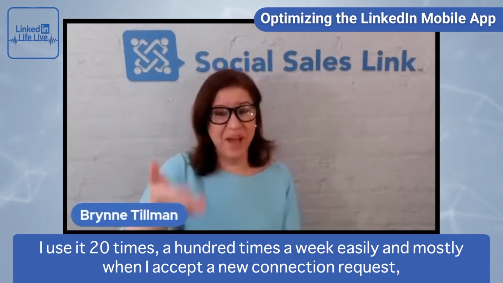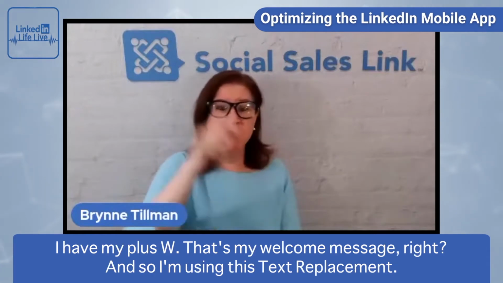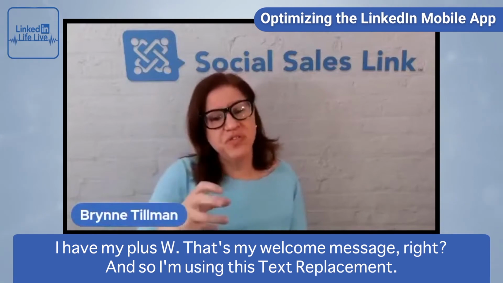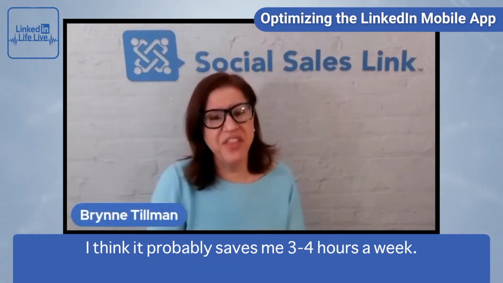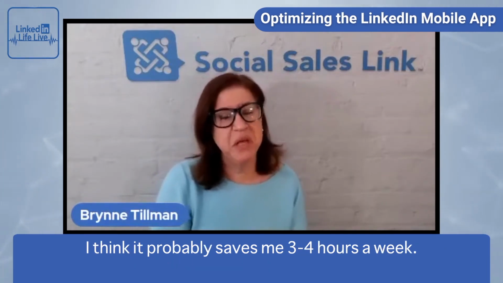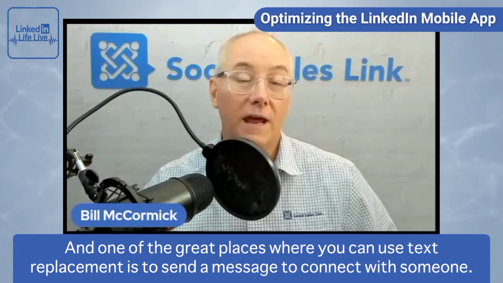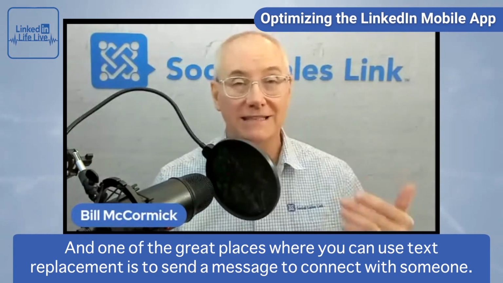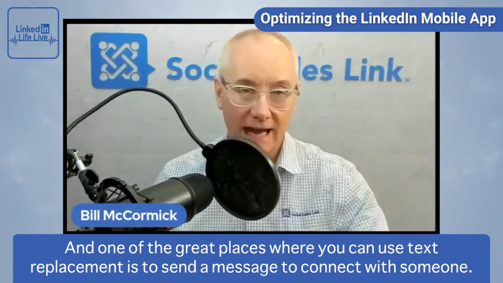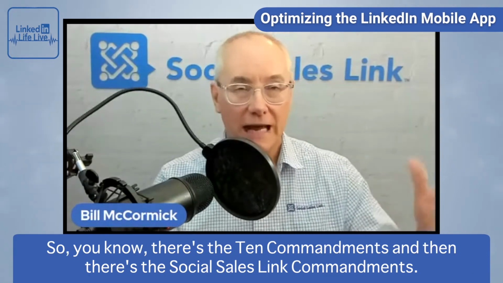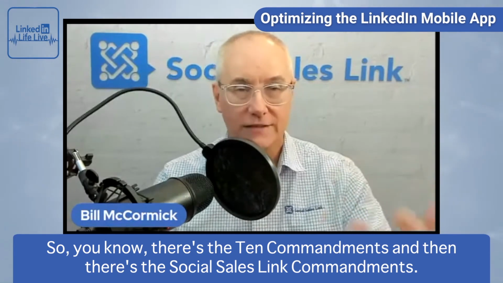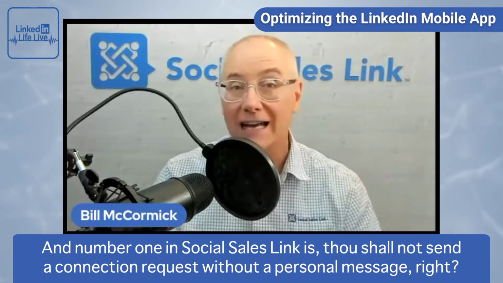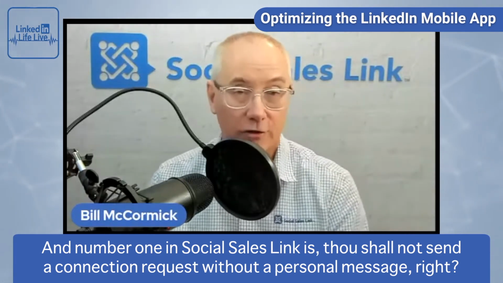And mostly when I accept a new connection request, I have my +W, that's my welcome message, right? And so I'm using this text replacement. I think it probably saves me 3-4 hours a week. And one of the great places where you can use text replacement is to send a message to connect with someone. So, there's the 10 commandments, and then there's the social sales link commandments. And number 1 in social sales link is thou shalt not send a connection request without a personal message, right?